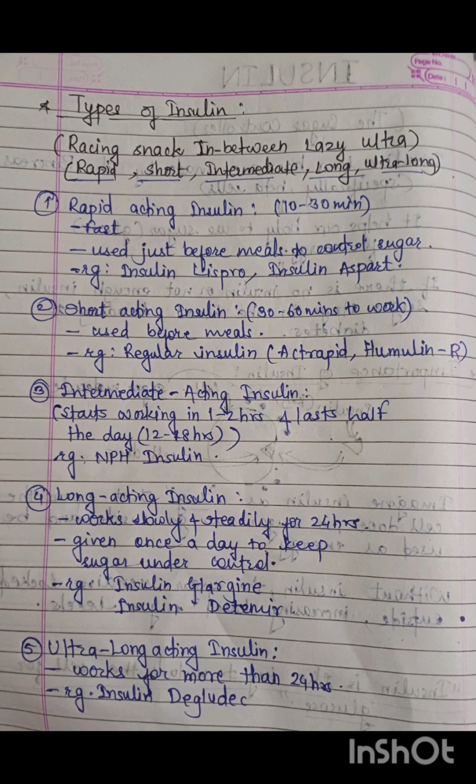Okay, so if you want to memorize this, you can simply try to keep in mind the sentence like "racing snack in between lazy ultra". So racing stands for rapid, snack means short, in between is for intermediate, lazy stands for long and ultra stands for ultra long.